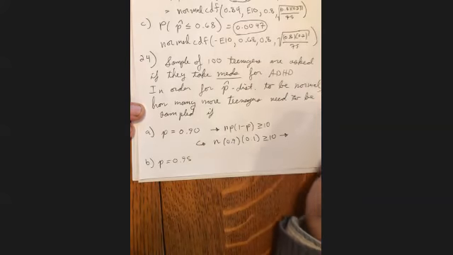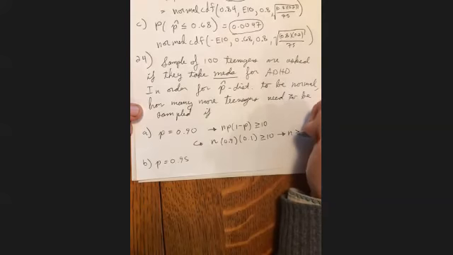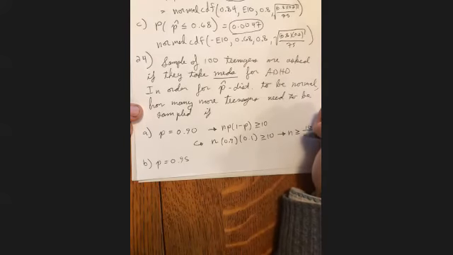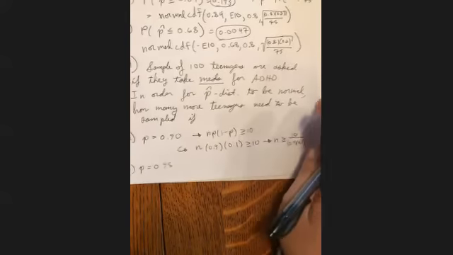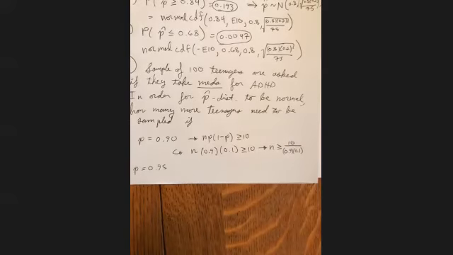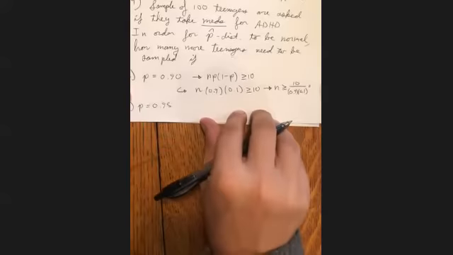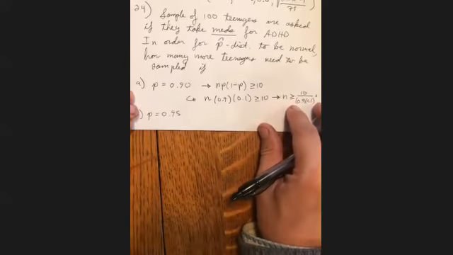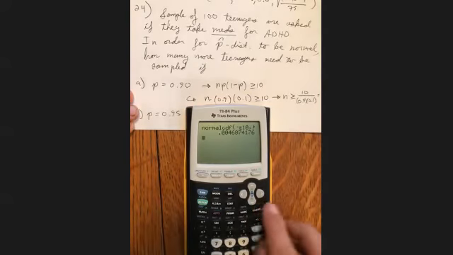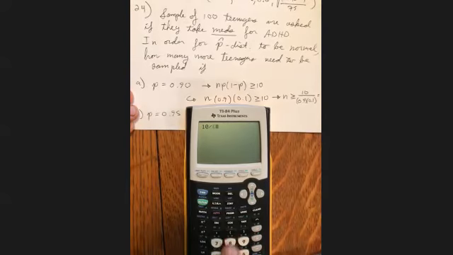So if I rearrange this, then I see that n must be greater than or equal to 10 divided by 0.9 times 0.1. So we punch that into the calculator. So n needs to be greater than or equal to 10 divided by, and here's what's important, put down parentheses, 0.9 times 0.1 in parentheses.